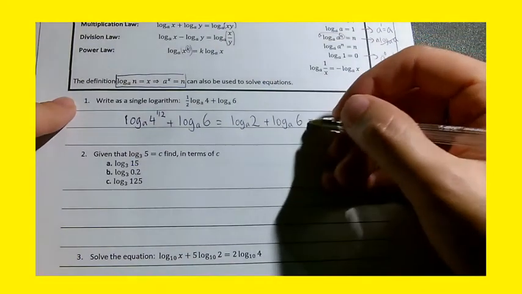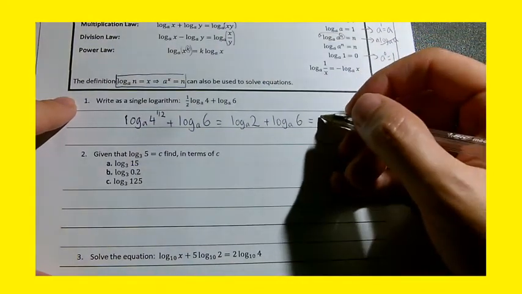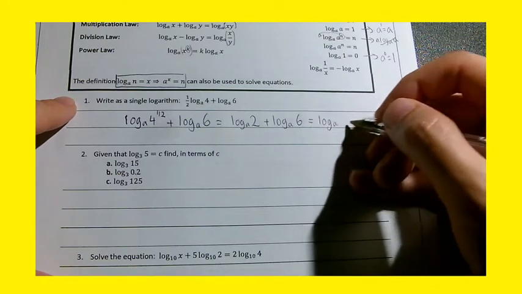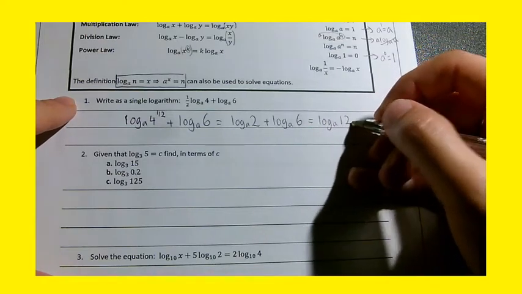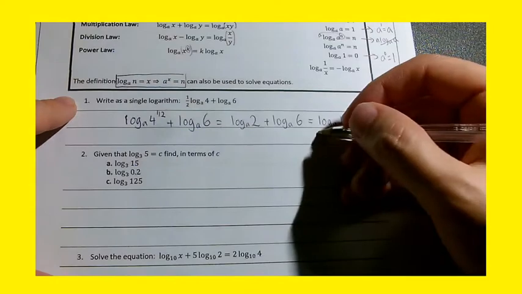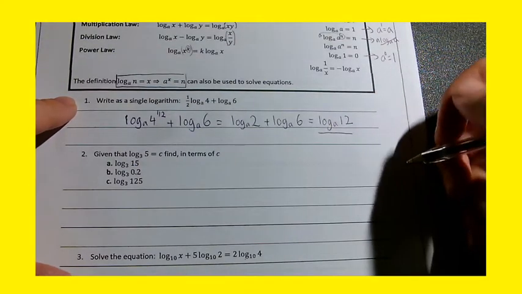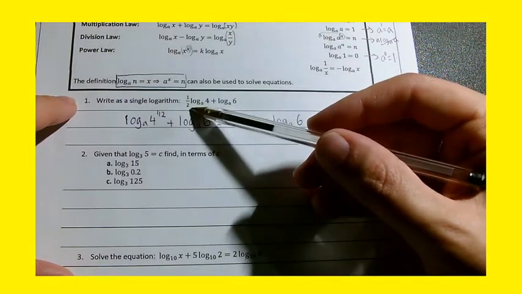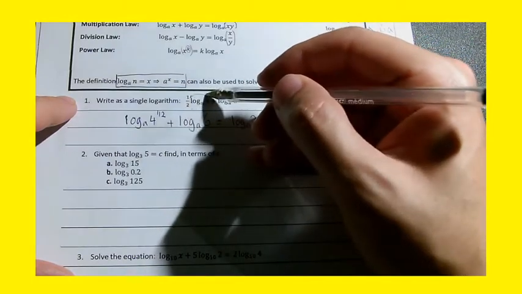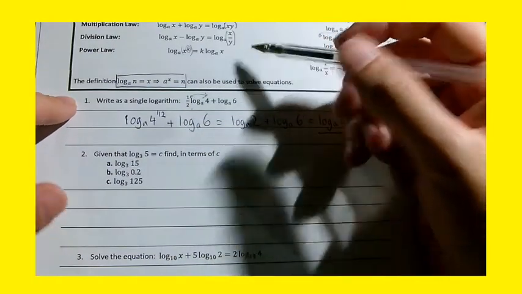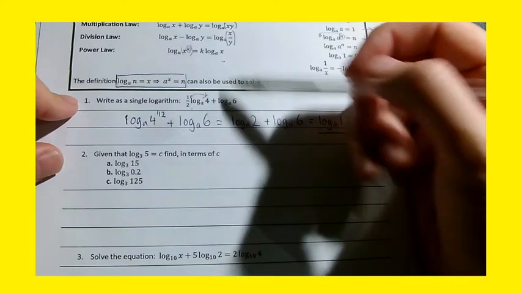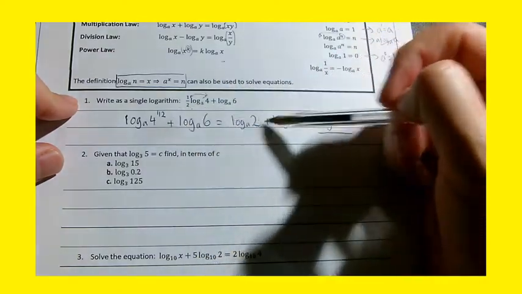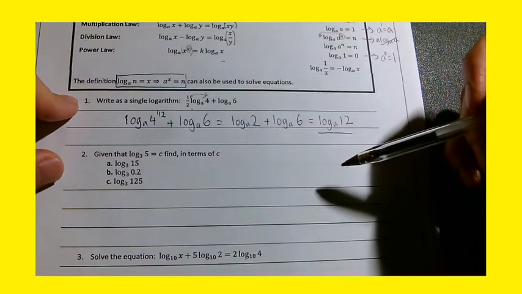And when you're adding two logs, if the bases are the same, then you can multiply the contents of the log. So you get log a12, and that's it. So let's just recap the skill. You've got a number in front of a log. It's best to rewrite that as a power of the value inside the log, because you can use power law, and then you can do multiplication law after that.